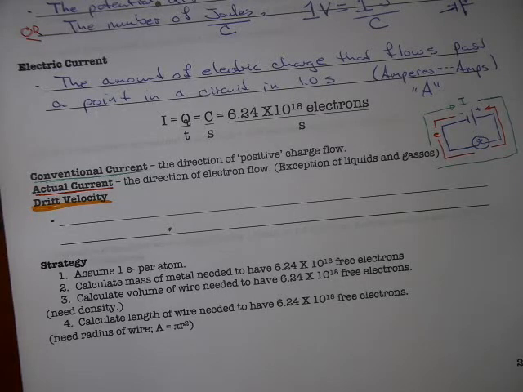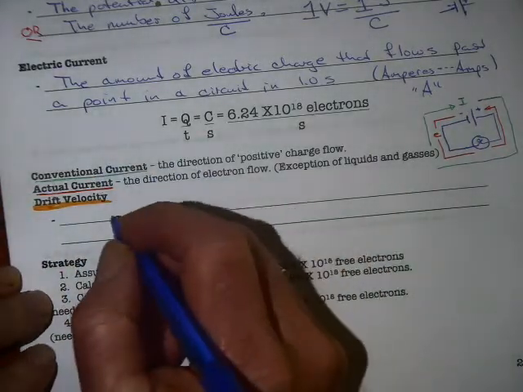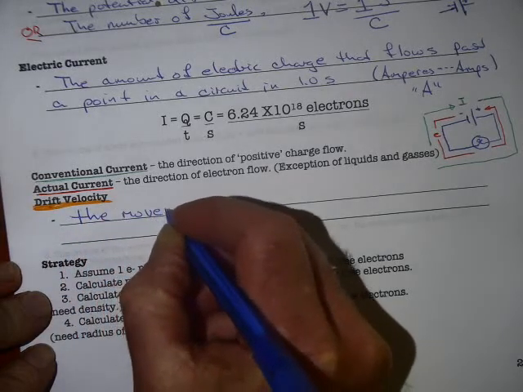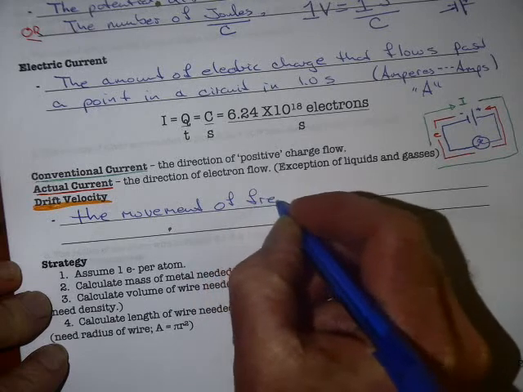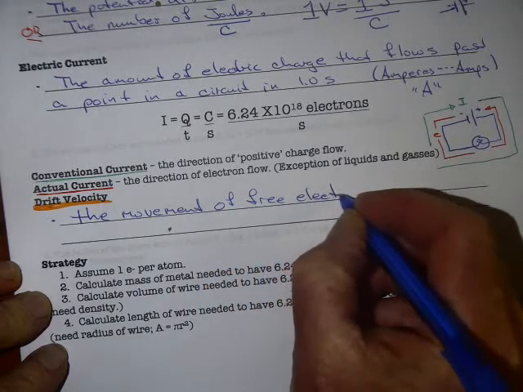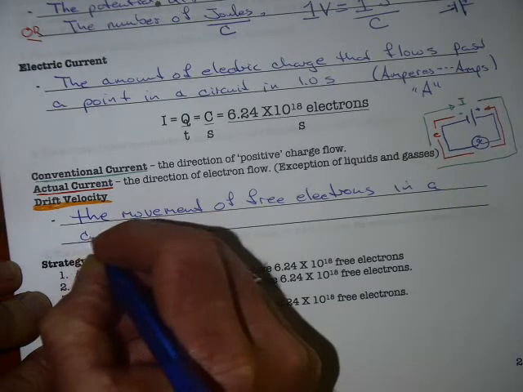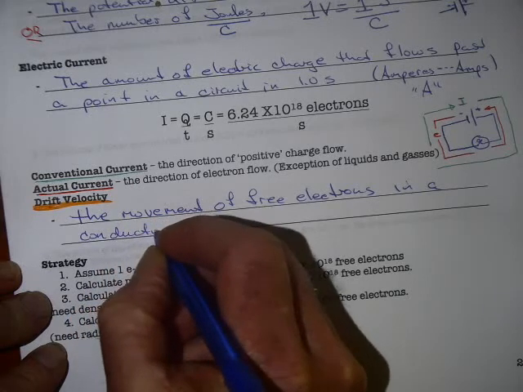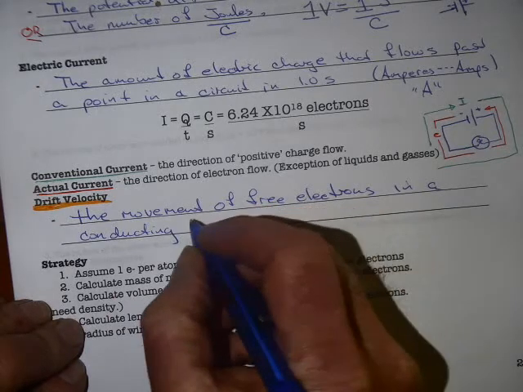They can be easily ripped off. Okay? So the drift velocity, I'll just continue this, is the movement of free electrons in a conducting wire.